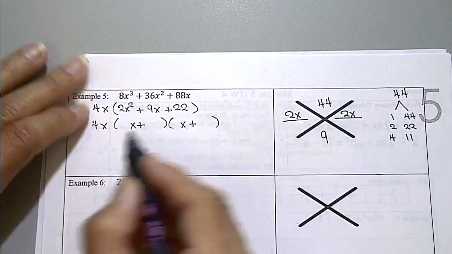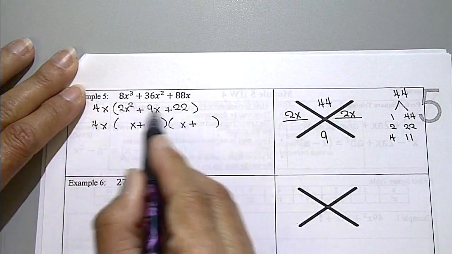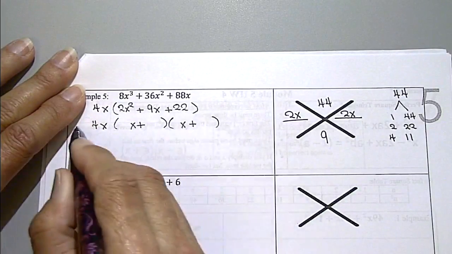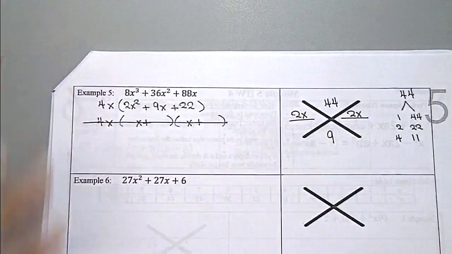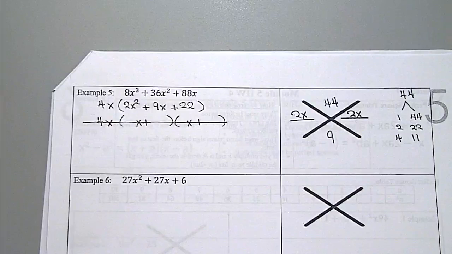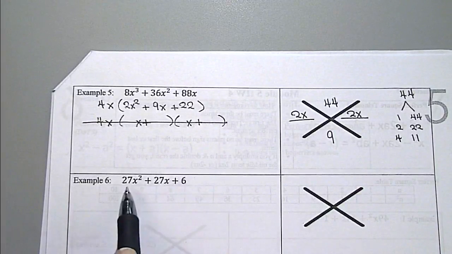What does that mean? Well, that particular trinomial right there is prime. So we're done. We factored by pulling out the GCF, and that was as far as we could go. But you have to try all possibilities, and this is how you try all possibilities. Doesn't take you long, especially since you got a calculator in your hand, right? All right, let's look at this next one.